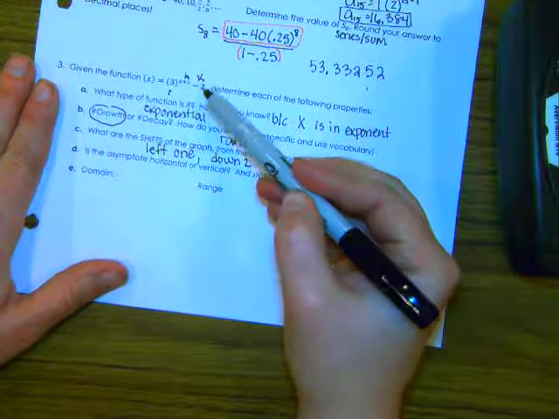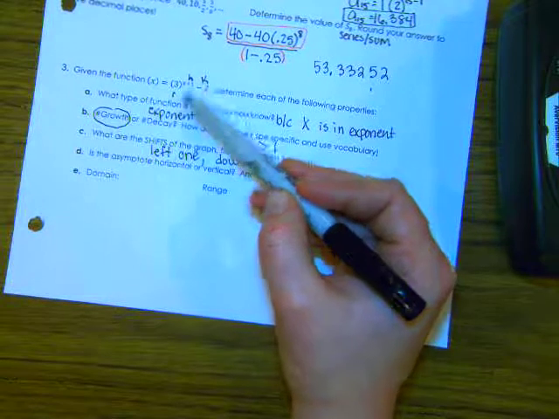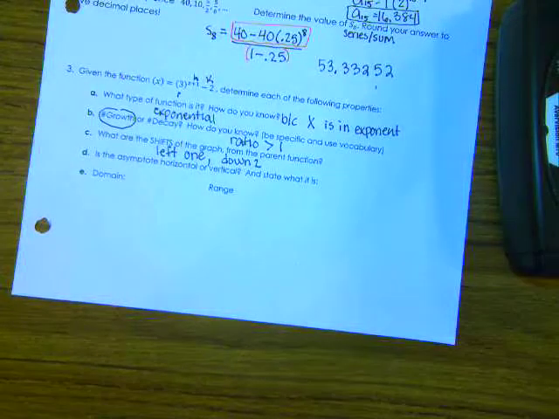If it was a plus, it would be up. If this was a minus for h, it would be to the right. So start memorizing those rules again. They're just the same as the last marking period.